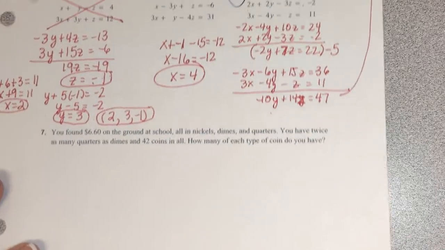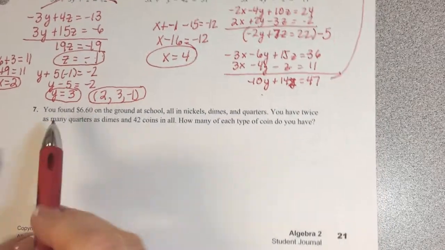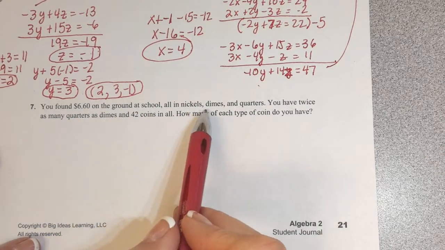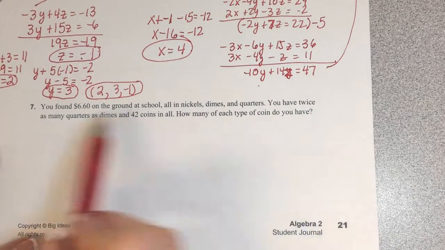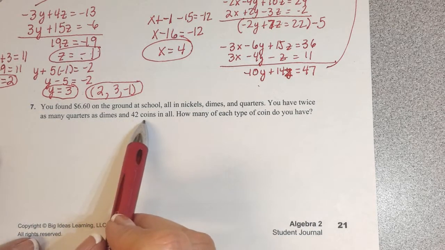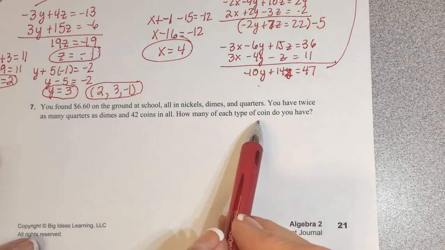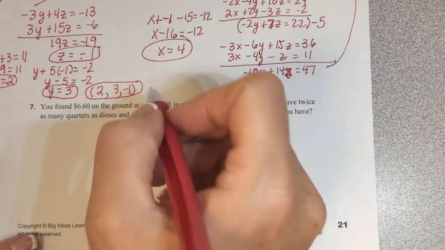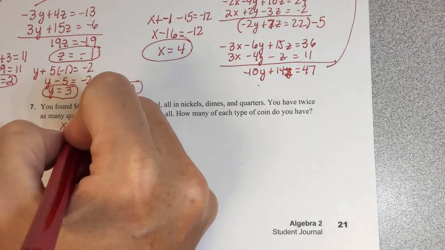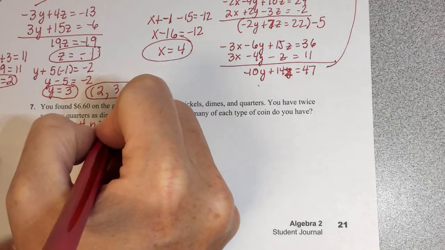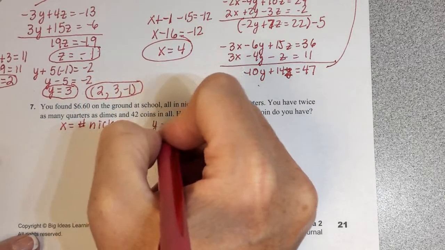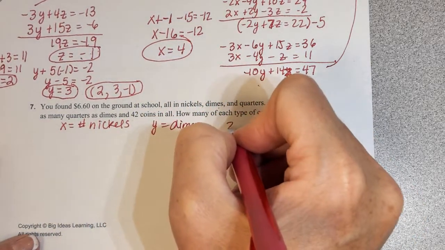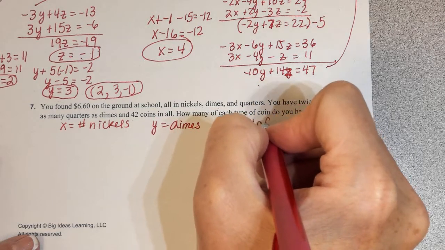All right. So for number 7, it says you found $6.60 on the ground at school, all in nickels, dimes, and quarters. You have twice as many quarters as dimes and 42 coins in all. How many of each type of coin do you have? Well, we should probably write this out. Let's say x equals the number of nickels. Y equals, I'm just going in order, the number of dimes. And z equals the number of quarters.